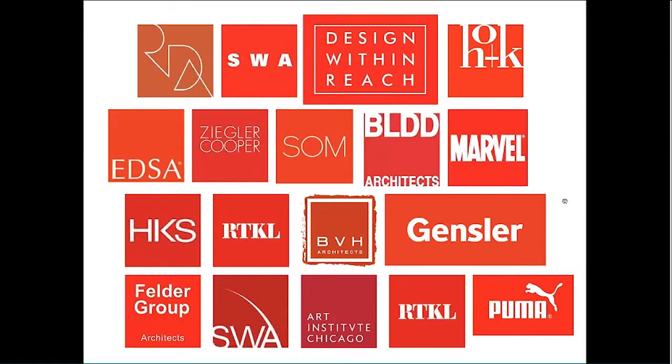Kinder put this one together. I think maybe we enhanced it a little bit, but it shows the proliferation of red logos in the design community. You can even see there's another SWA logo at the bottom. That's a real architecture firm in Pasadena, and sometimes we get RFPs that were meant to go to them, and I think vice versa. They get landscape RFPs.